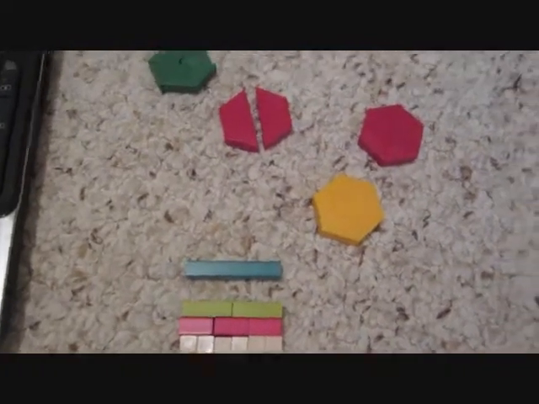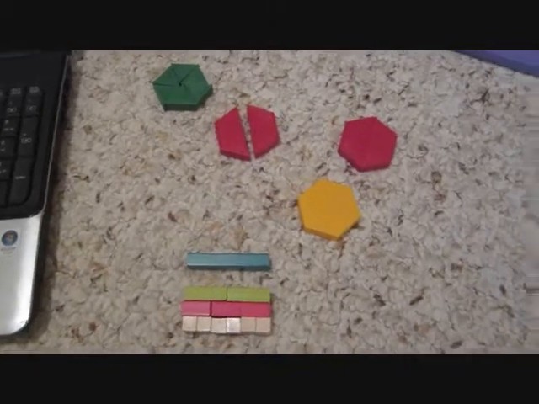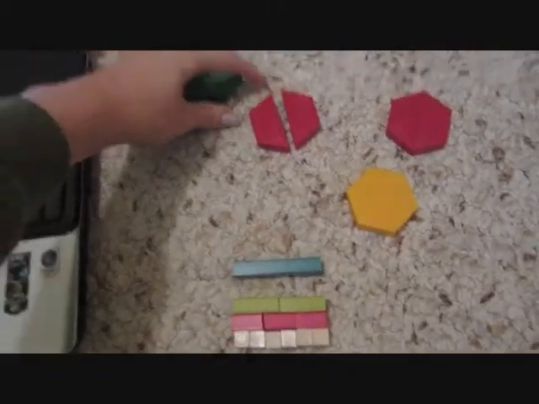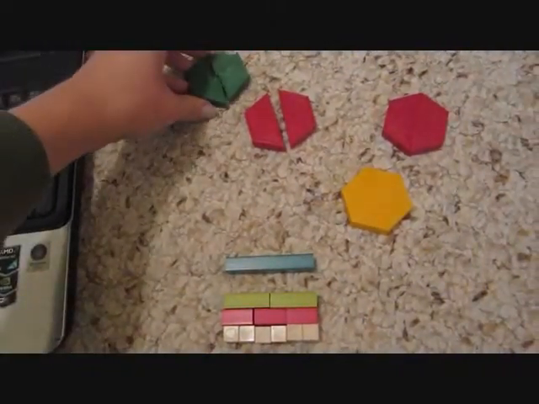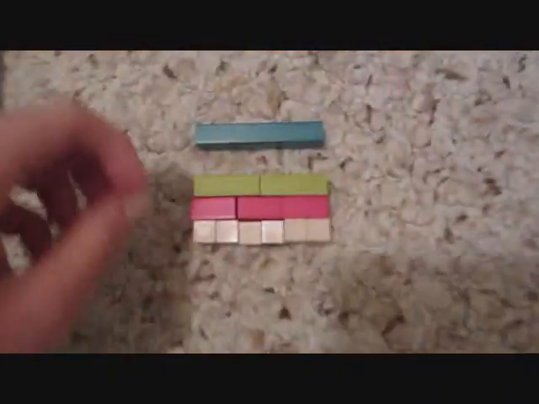Now what I'm going to do is demonstrate the standard concrete models of fractions, and I'm going to do it using the pattern blocks and the Cuisenaire rods. So let's move those for right now. First we have the Cuisenaire rods.